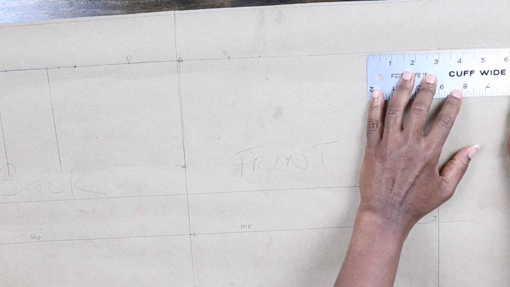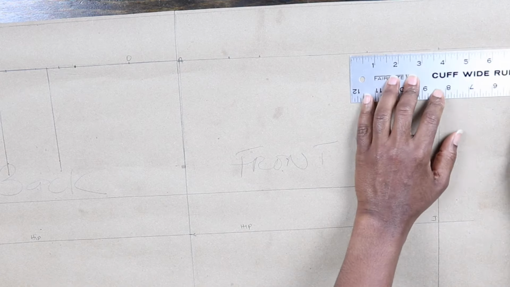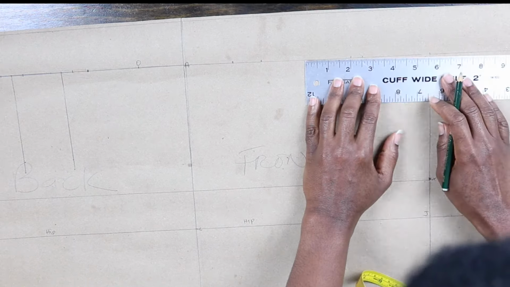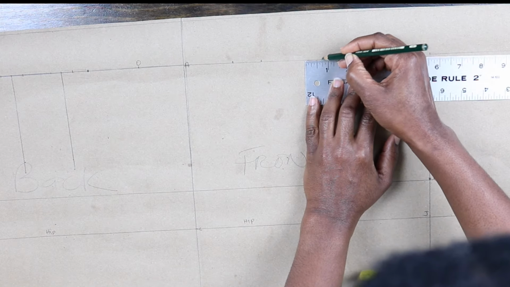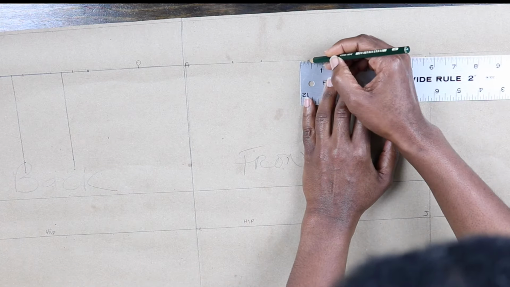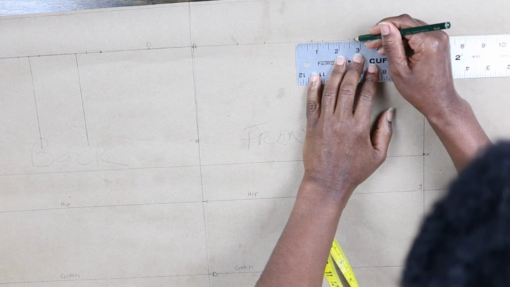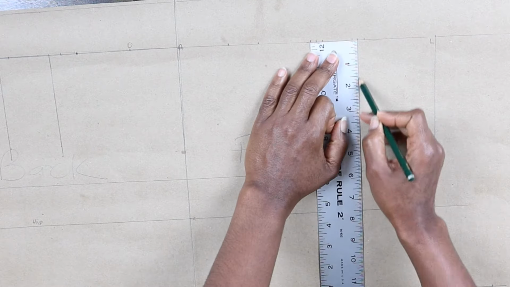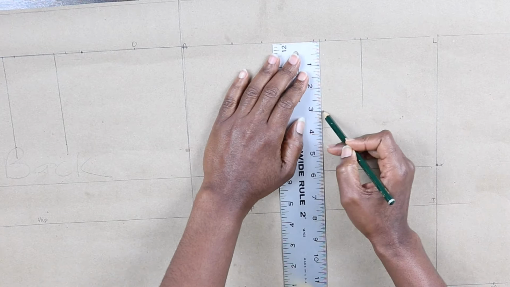I also come in 3 inches, then 1/2 inch, another 1 inch and 1/4 for dart spacing, and finally another 1/2 inch. The 1/2 inches are the darts, hence I find the middle point again and extend the legs by 3 inches.